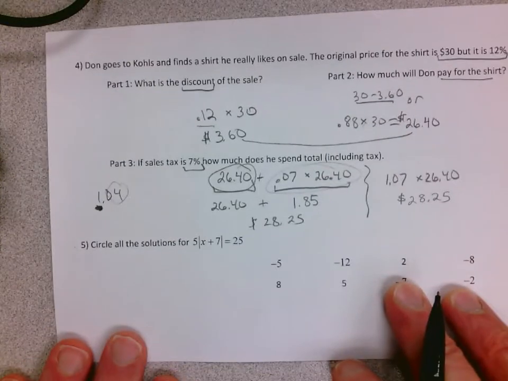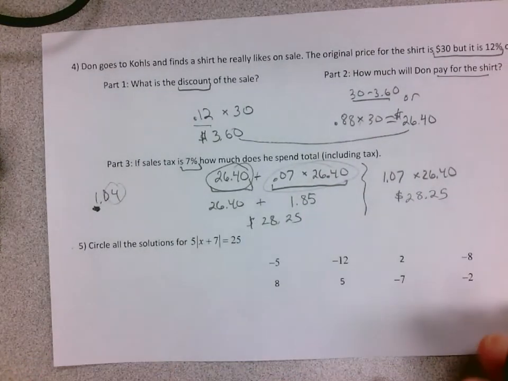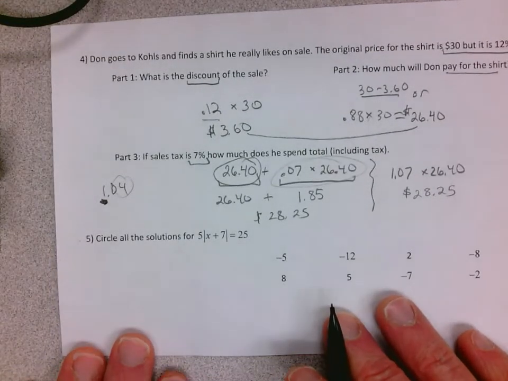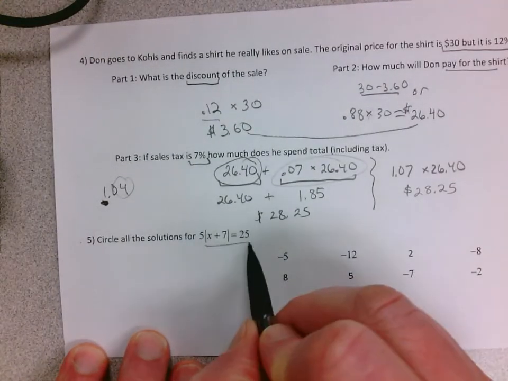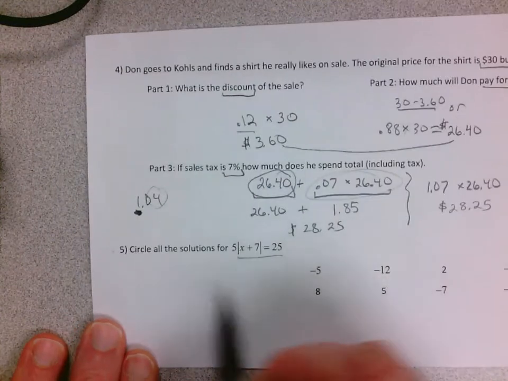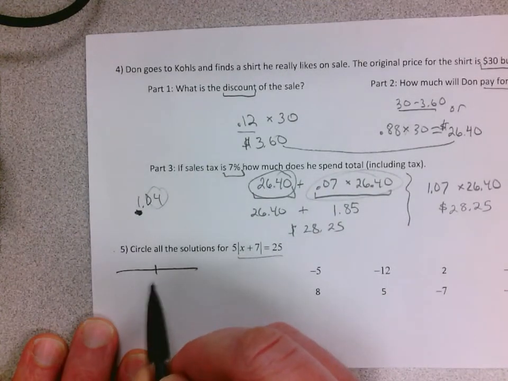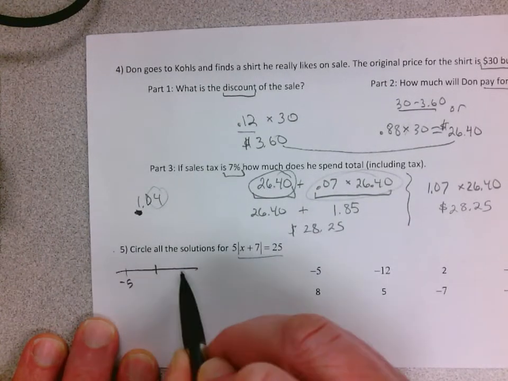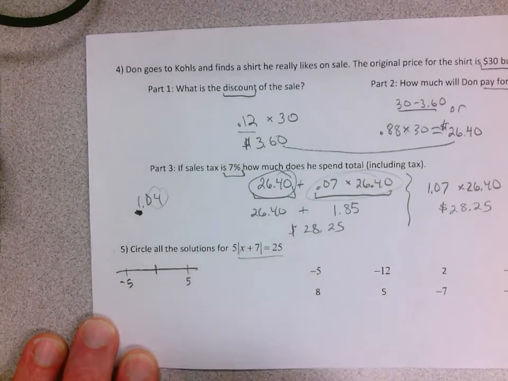Okay, last one, absolute value. Absolute value is the distance something is away from 0. So it's always positive because it's distance. So the absolute value of -5 and 5 are both 5 because that's how far they are from 0.